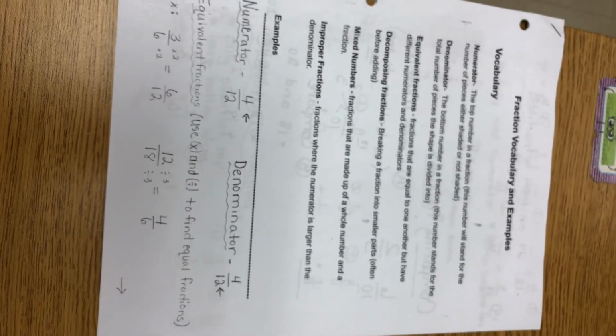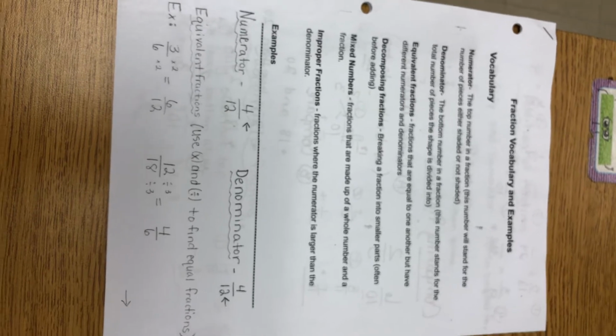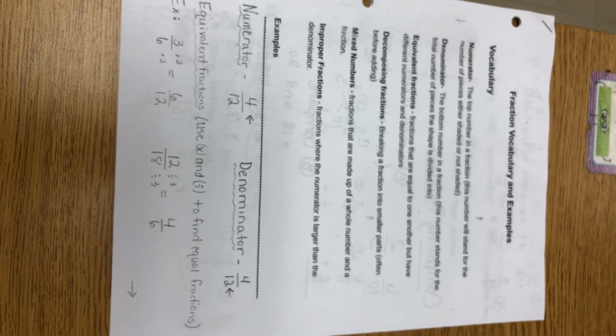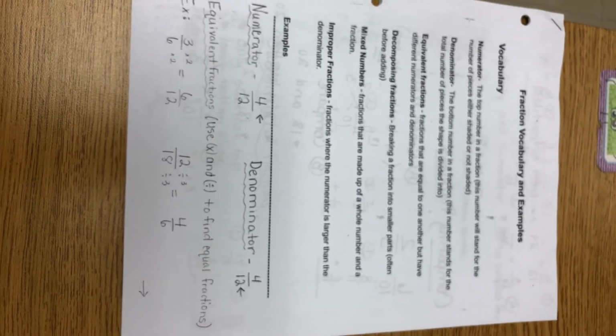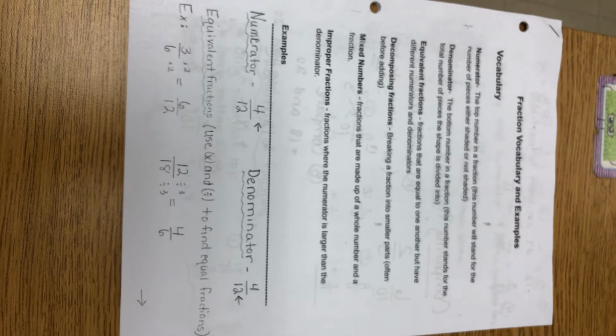Fractions is a huge part of your 5th grade year, so it's going to be really important for you guys to pay attention and understand this information. If anytime you have questions about this, shoot me an email, or if you need me to give you a call, I'll be happy to do that.